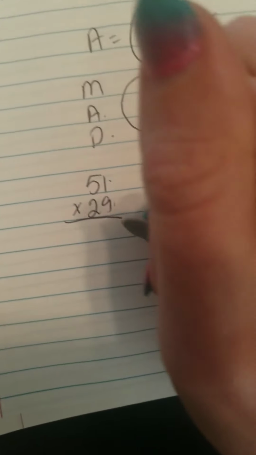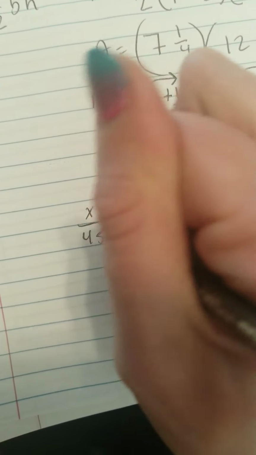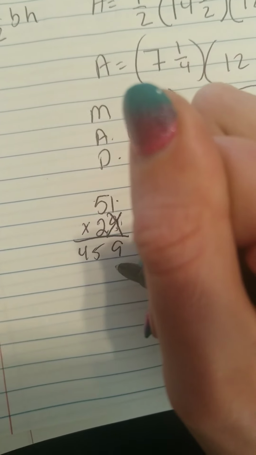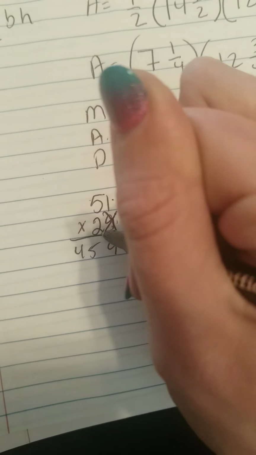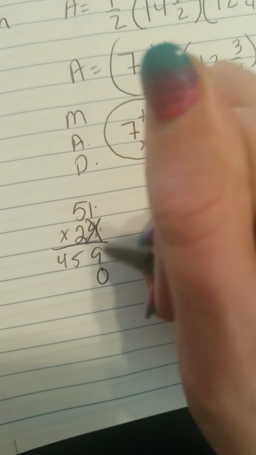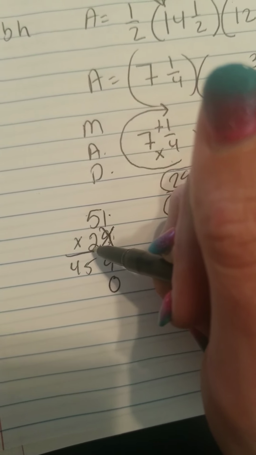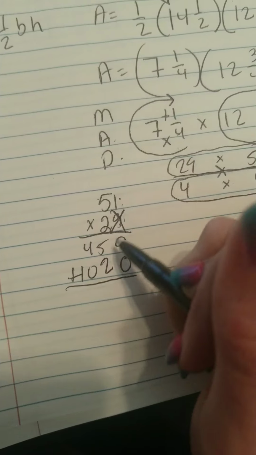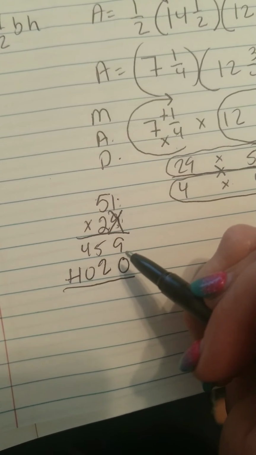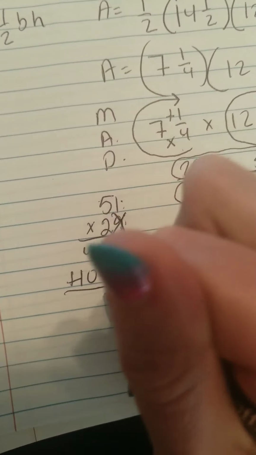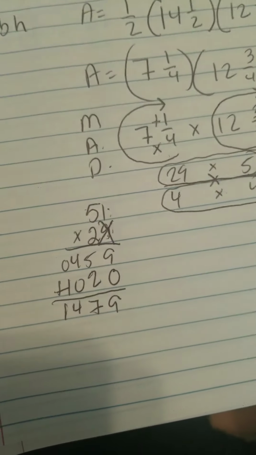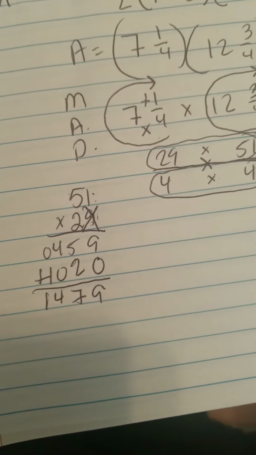So 9 times 1 is 9, and 9 times 5 is 45. I am done with this 9. Because I'm done with this 9, I'm going to go ahead and mark it out, and I'm going to drop a 0. The reason I'm only using a 0 is because there's only one number left to multiply by. That 0 is saying I'm done with the ones place. I am now moving over to the tens place. 2 times 1 is 2, and 2 times 5 is 10. I'm going to add these numbers together, and then that's going to be my numerator, or the number on top. 9 plus 0 is 9, 5 plus 2 is 7, 4 plus 0 is 4, and 0 plus 1 is 1. So my numerator is going to be 1,479.